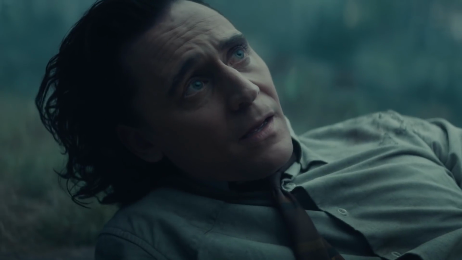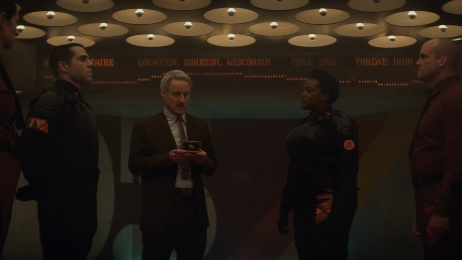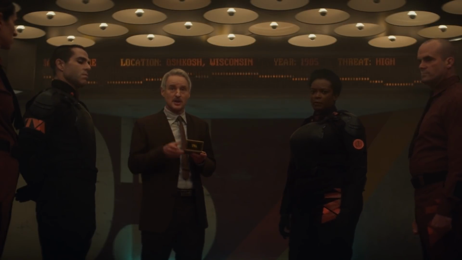But this Loki was not the only Loki who had been pruned by the timeline keepers. As Mobius said, you can throw a rock there and you hit a Loki.